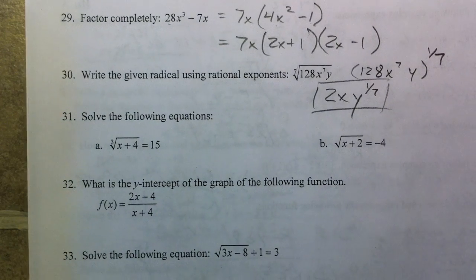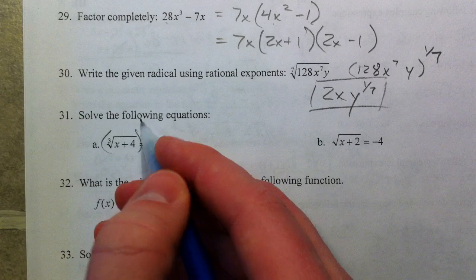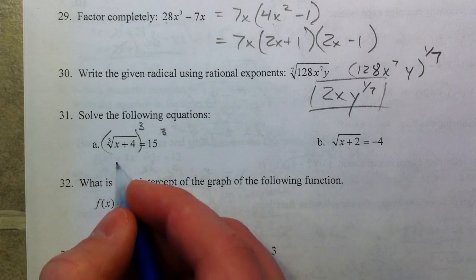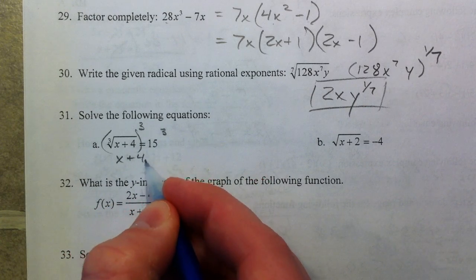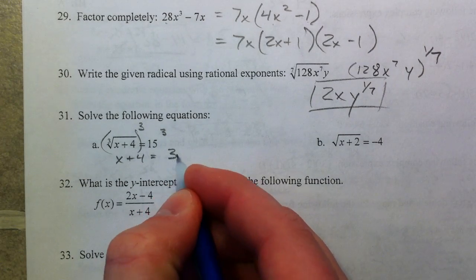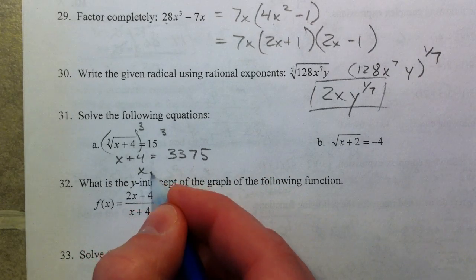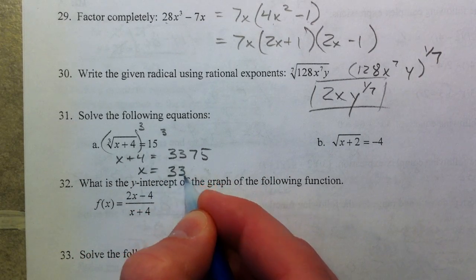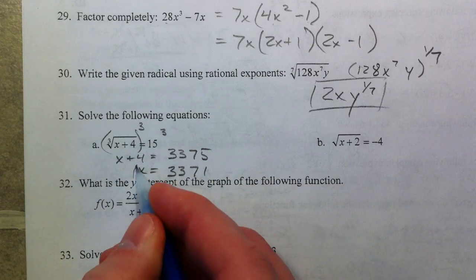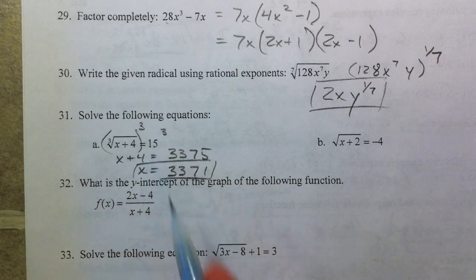All right, next one. Cubed root. Undo a cubed root by cubing both sides. So x plus 4 equals 15 cubed, which is 3,375. Subtract the 4, 3,371. You can plug it back in, add the 4, take the cubed root, you get 15.